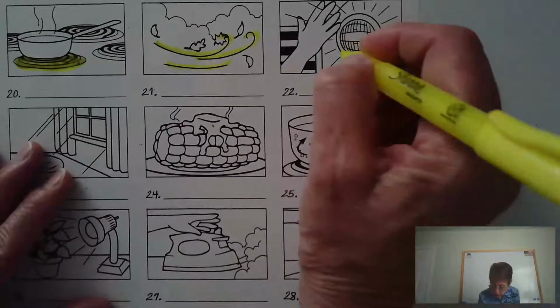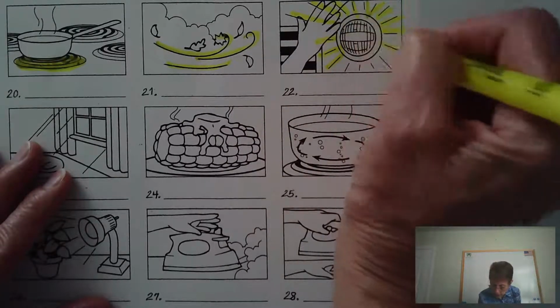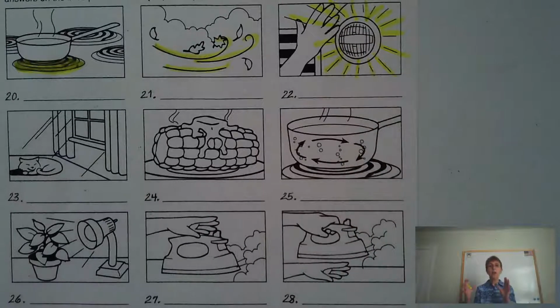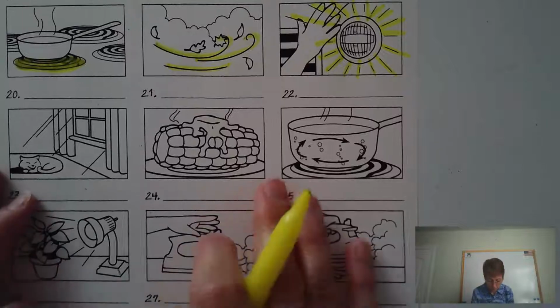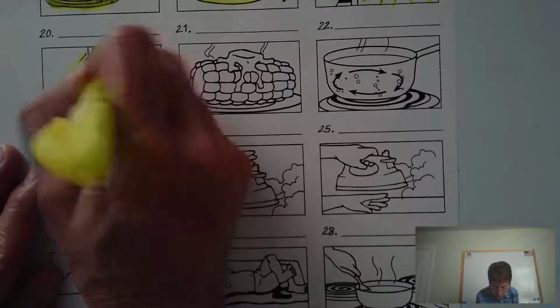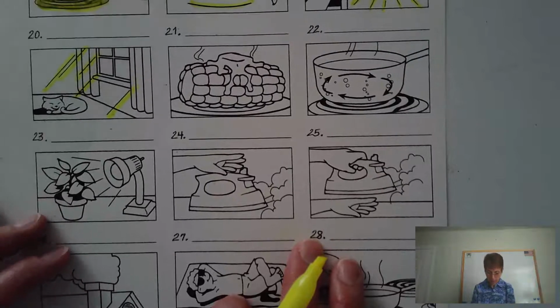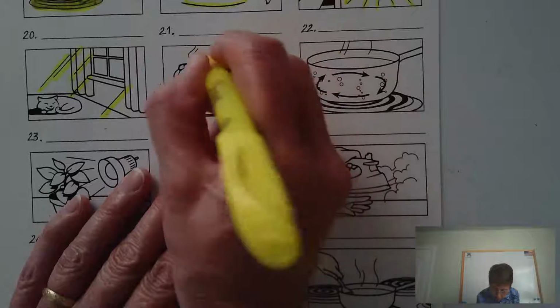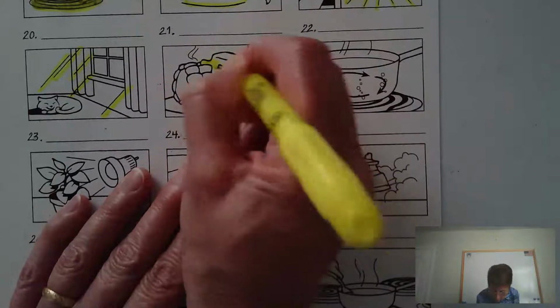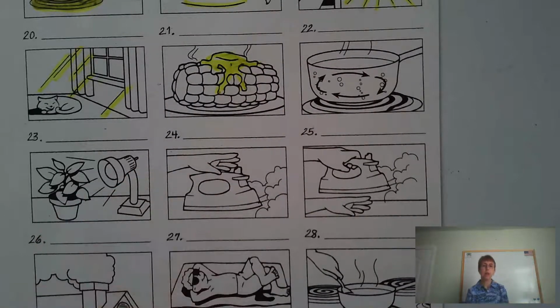In number 22, I'm highlighting that heat that's being given off there, that heat that is coming out towards the hand. In number 23, these lines represent the sunlight that's coming through the window. That's what we're looking at. In number 24, we have this butter that's right here on the corn. And you could see what's happening there as the butter is melting on the corn.